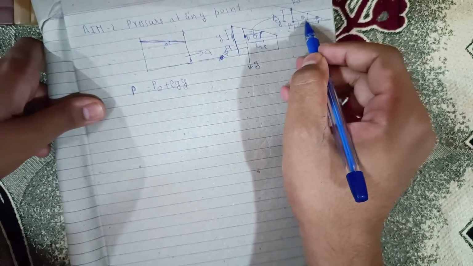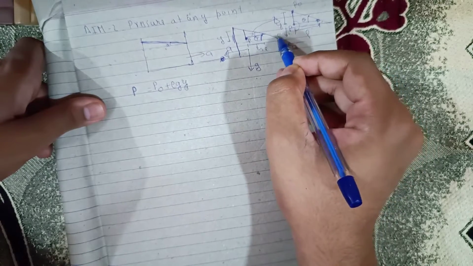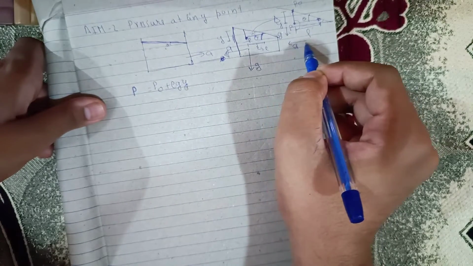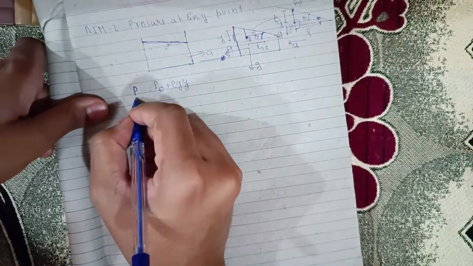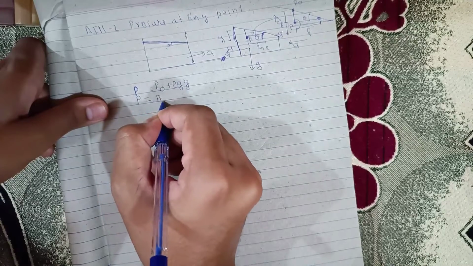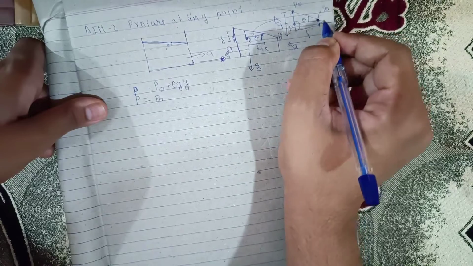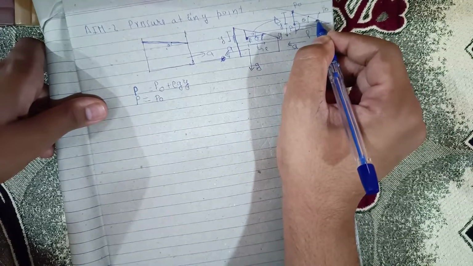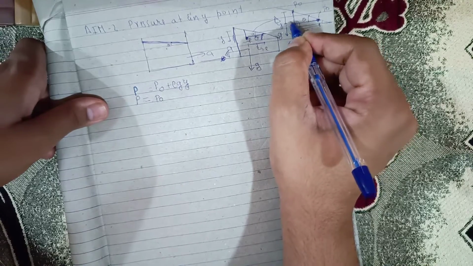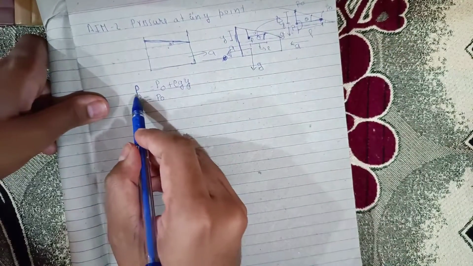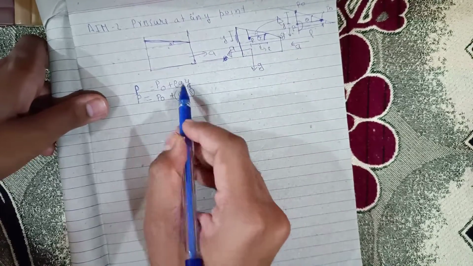Now if we travel in this direction, here acceleration a exists, where earlier g was existing. Acceleration a exists in this direction, which means pressure will be more at this point. So again P equals P naught, since this point is exposed to atmosphere, the pressure here will be P naught, and from this point we are moving a length L to the point where we have to find the pressure. So P equals P naught plus rho a L. I have written it directly.